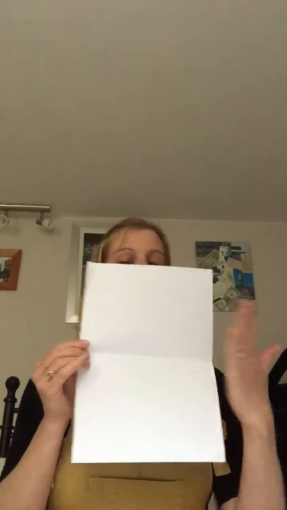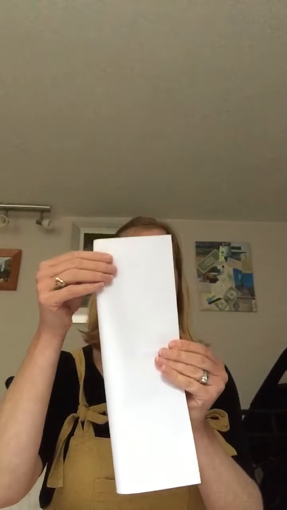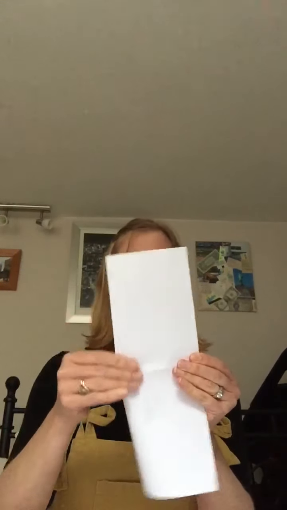So we could have done, and we'll do that now, long side to long side. So let's fold it again. We have lots of folds on our paper, but you'll be able to see. So fold it, it's a bit trickier. Now there's one fold. Line it up so it's side to side. There we go.